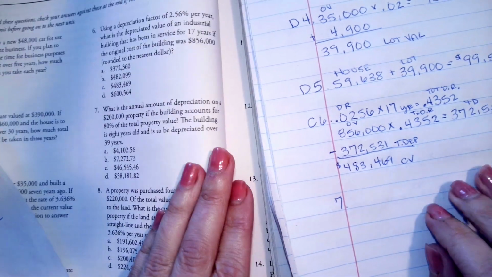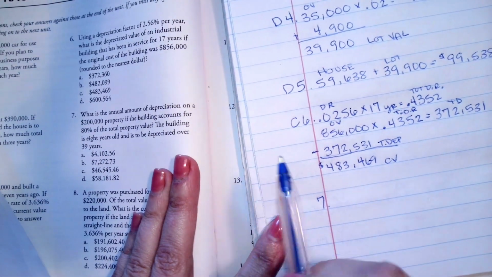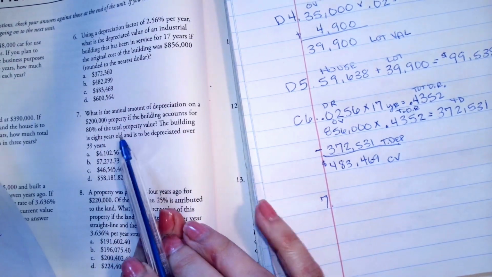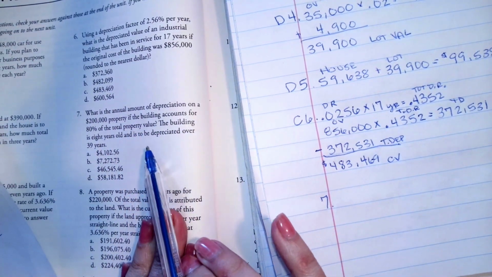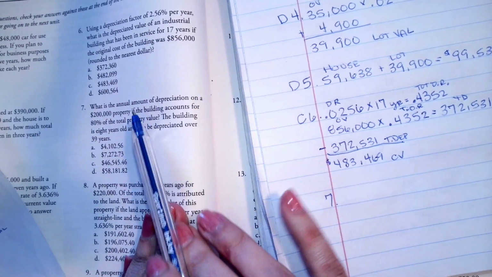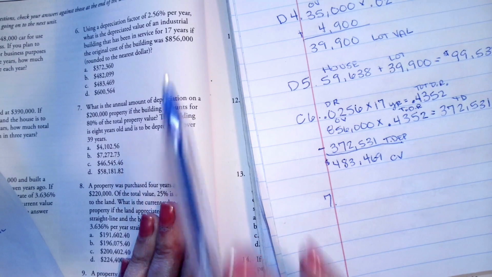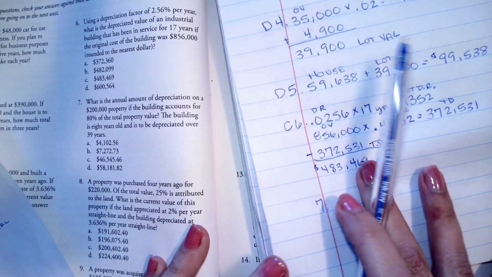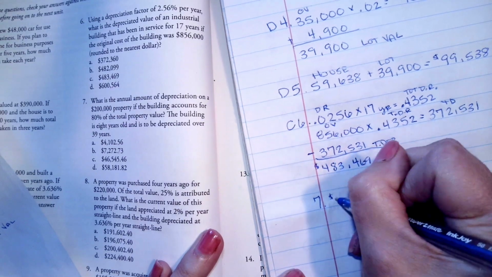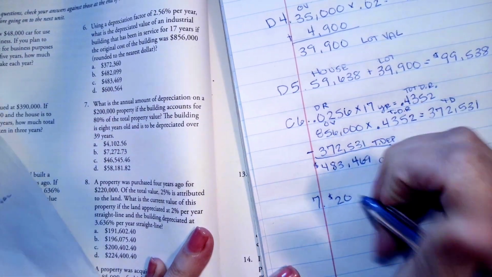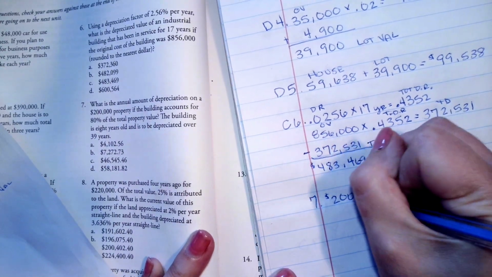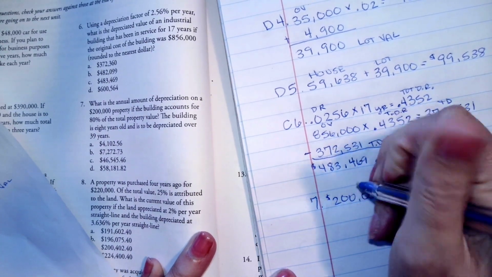Okay, so we are looking for the annual amount of depreciation. So we know that the value is $200,000. This is the property value.